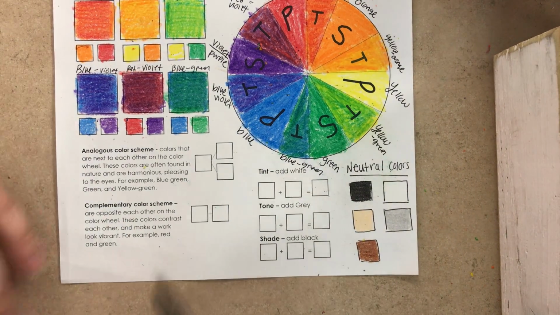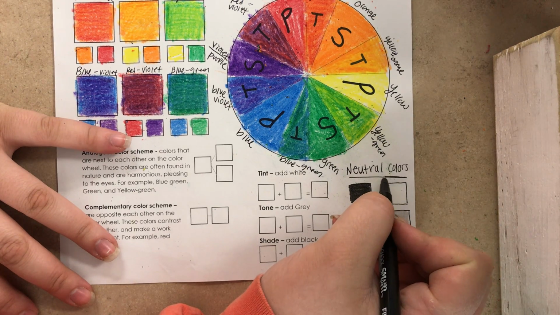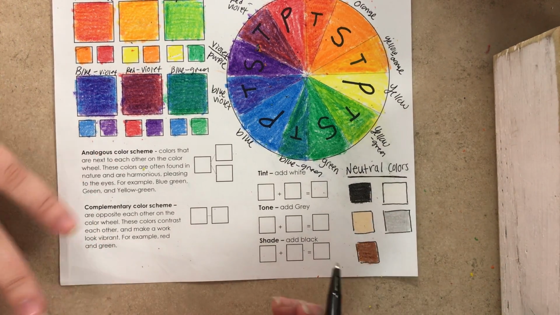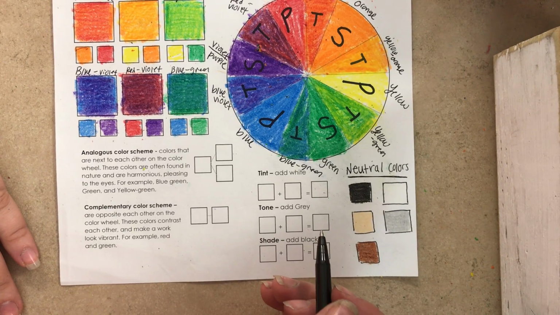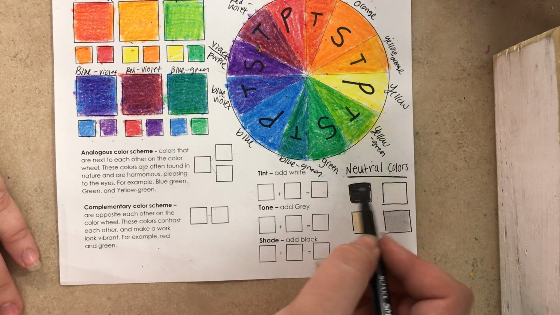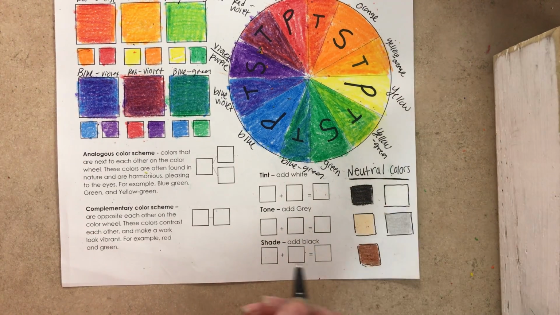And y'all will have to draw these little boxes. Sorry, they were not included on the paper, so you'll want to draw, write neutral colors, draw a little line, and give yourself 5 little boxes. So in this right-hand corner, write neutral colors, draw a line underneath, and give yourself 5 boxes.